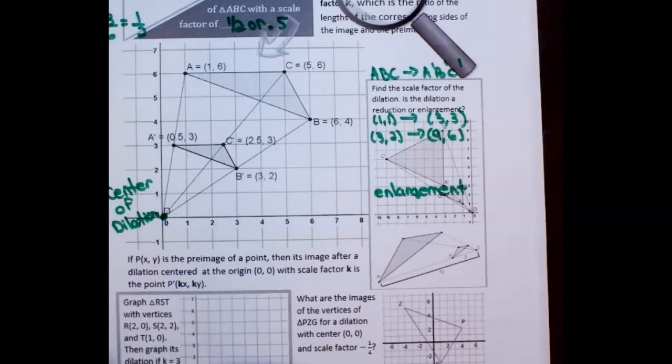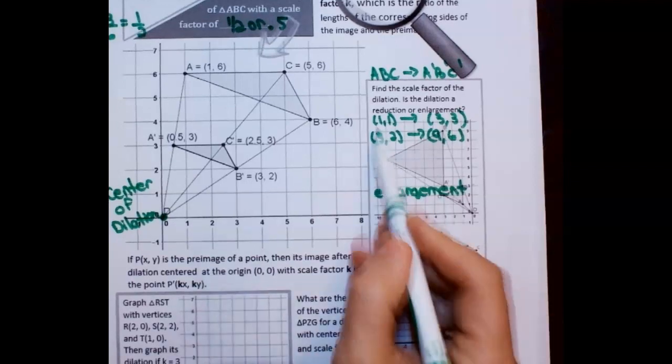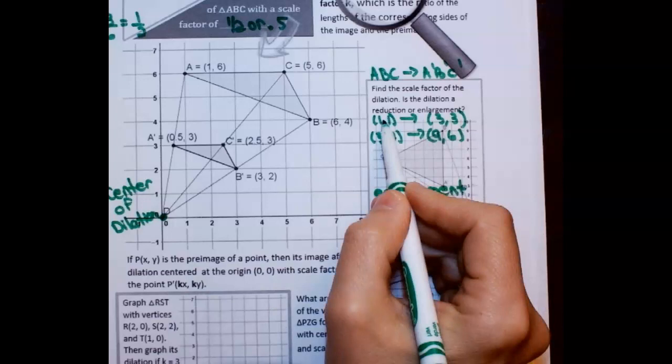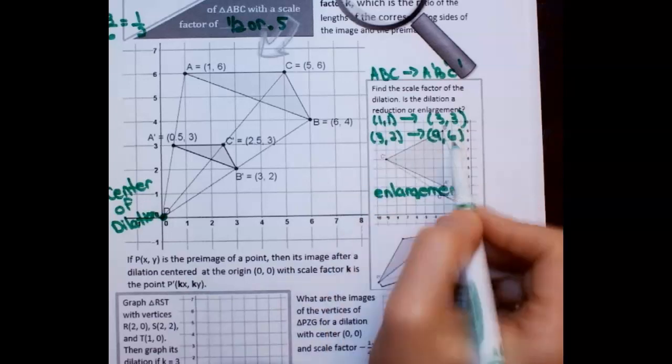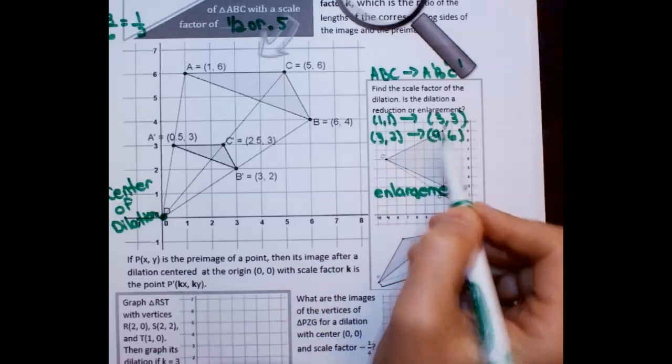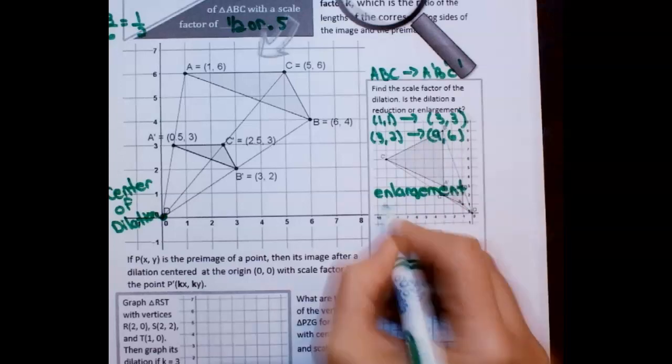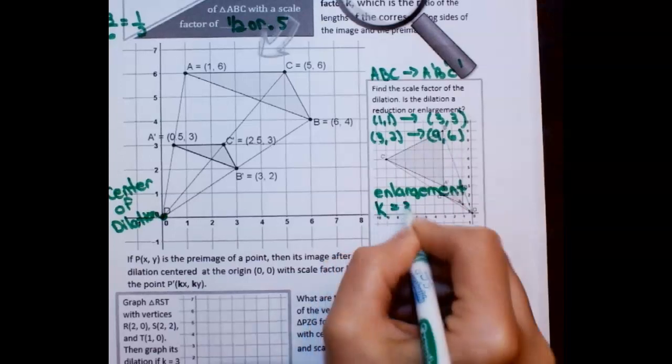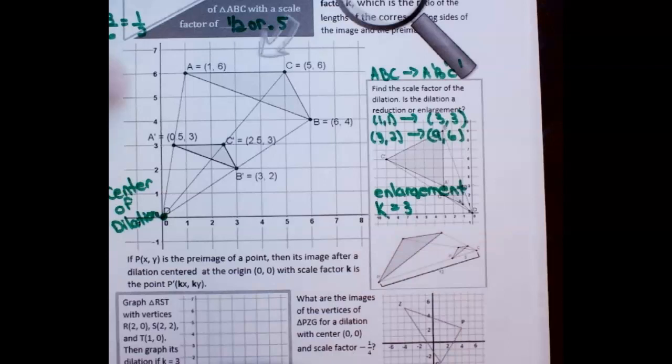So again, you can look at any individual coordinate or any individual point and look to see what they are doing to get from here to here, and make sure it's applying from here to here. It looks as though they're multiplying everything through by 3. So that would mean our scale factor is equal to 3.